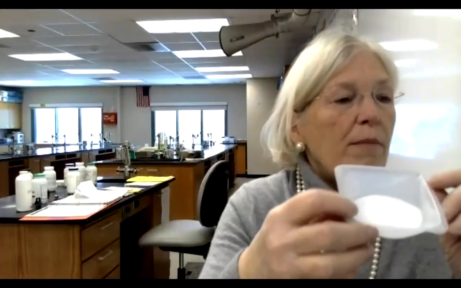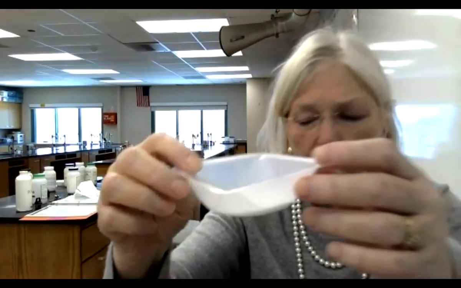Here is the mass of the potassium chloride. You see that it is a simple white crystalline solid that looks a lot like table sugar.